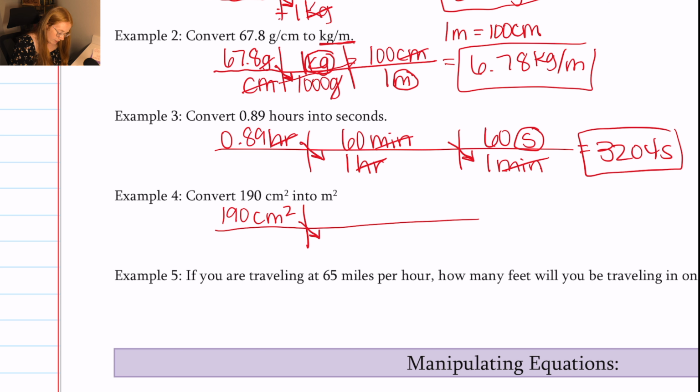So if hours on bottom, diagonally, I would want to put the hour. So 1 hour is 60 minutes. That gets rid of hour. We're left with minutes, but that's not what I need. I need seconds, so I'm not going to circle that. I'm going to keep going. And then minutes is on bottom. So diagonally, I want to put minutes on top. 1 minute, 60 seconds. Minutes cancel, seconds is left in the bottom, and I'll circle that because that is what I need.